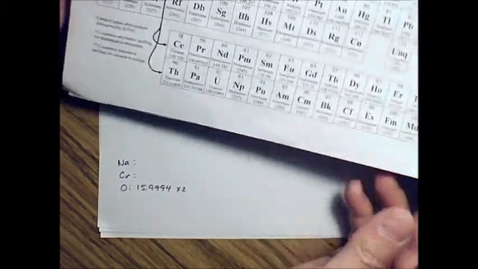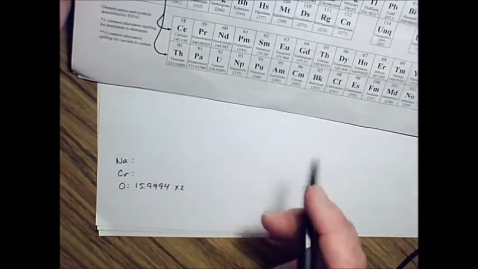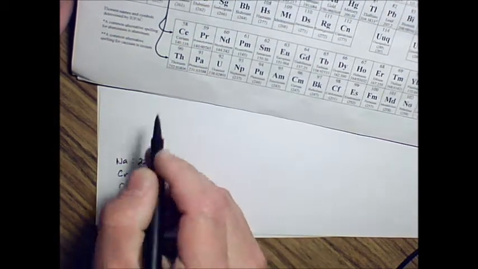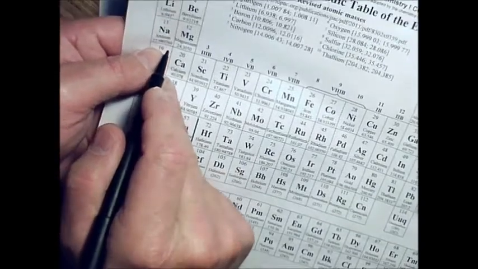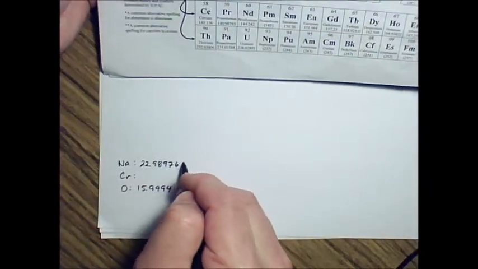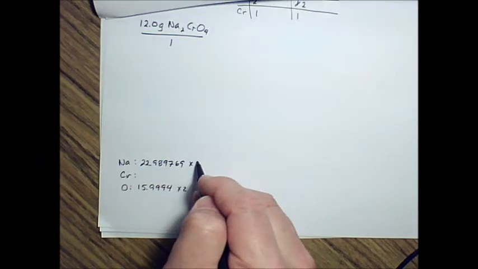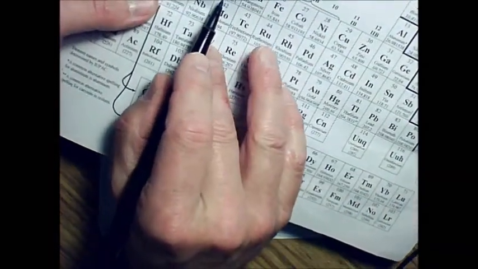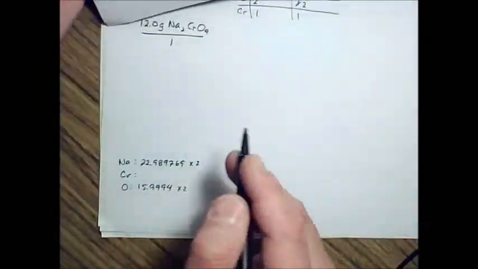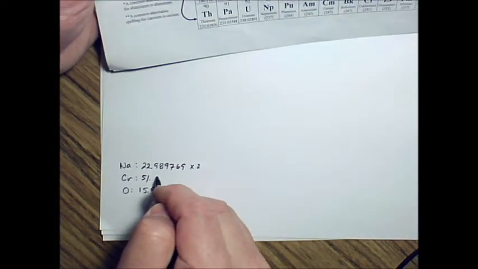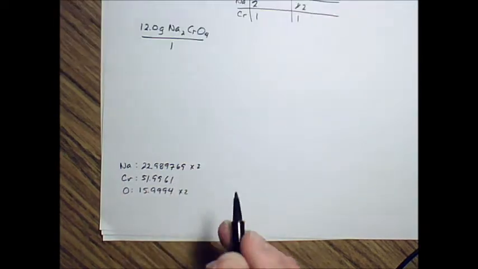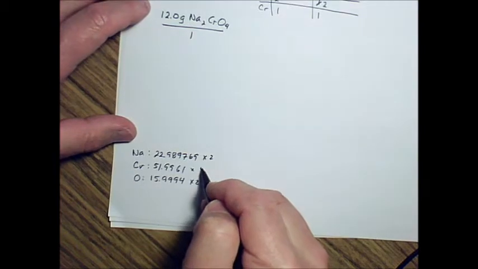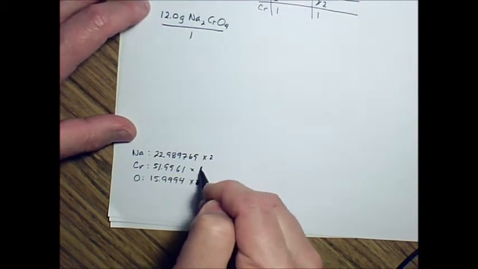So sodium is 22.989769. And there are 2 sodiums. And then chromium, 51.9961. And there's only 1 chromium in the formula. There's 4 of these oxygens.